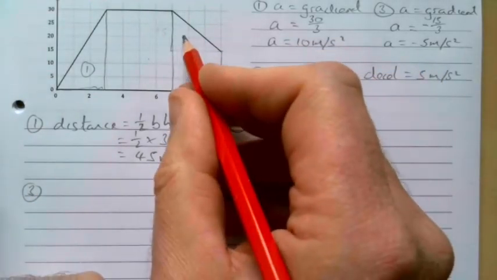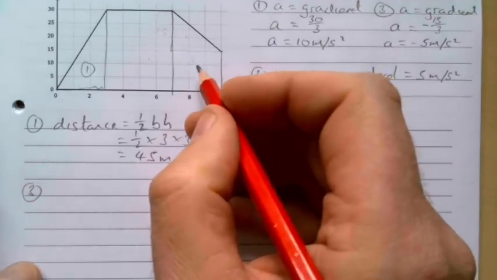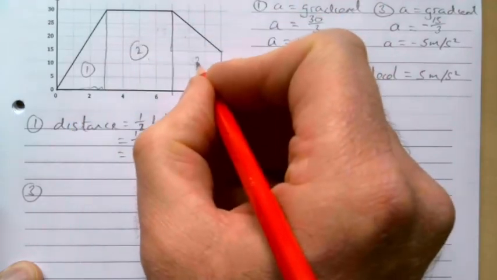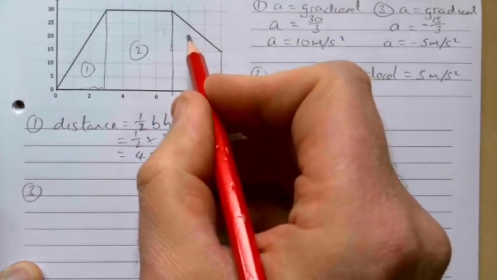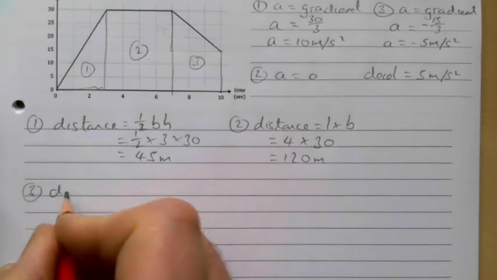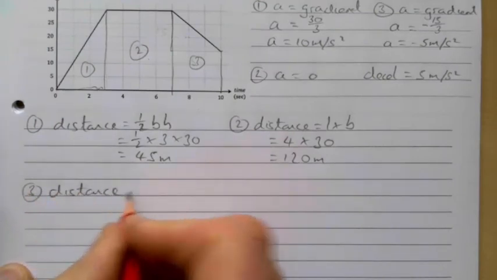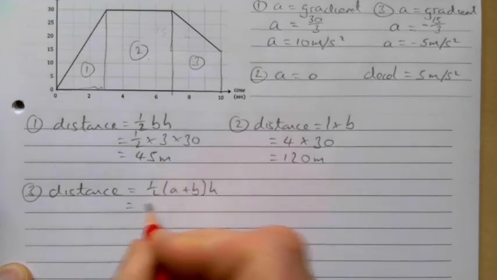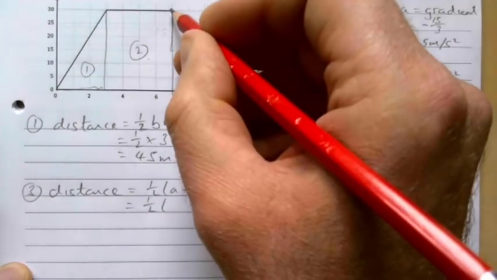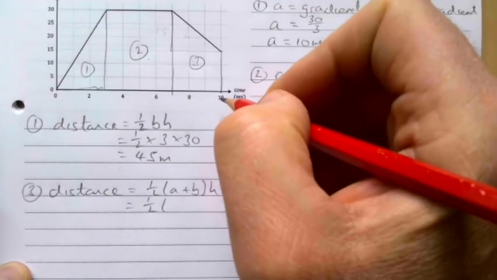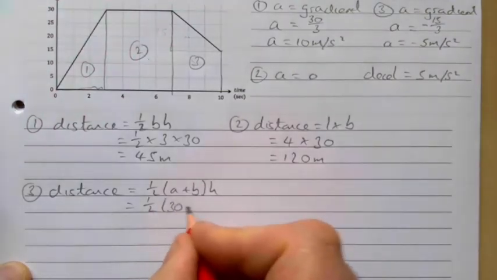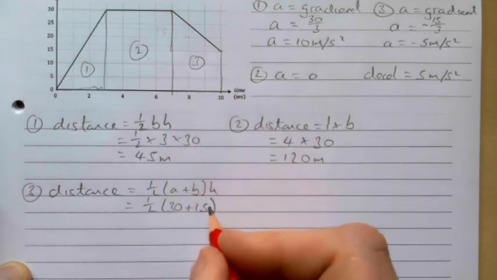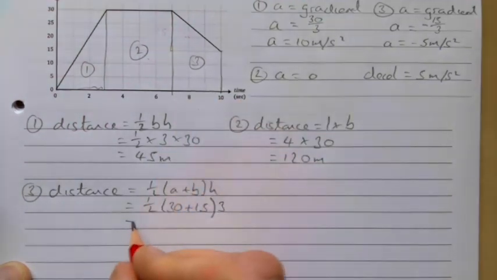You can do this a load of different ways. You take the wee triangle and take the rectangle. I'm going to take it as a trapezium because that's what this whole shape is. Sorry, we should put a number 2 in here and we'll put 3 in here. You could of course do a 3 and a 4, 3 for the wee triangle, but I'll do it all in one. So the distance is a half, a plus b, upon h. A half, and then the 2 parallel sides there, that's a 30 and that's a 15, so it's a half, 30 plus 15, and my h here goes from 7 to 10, so it's going to be 3.